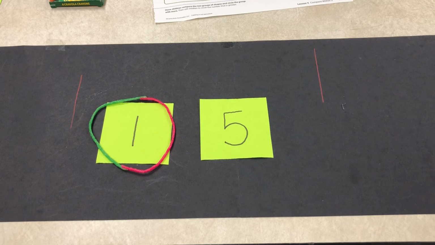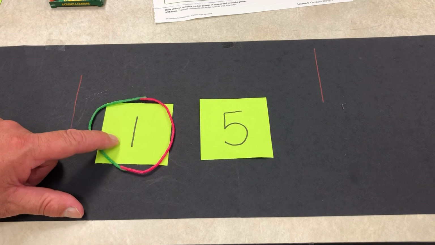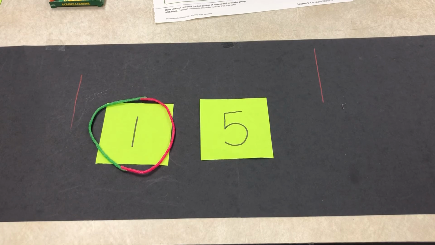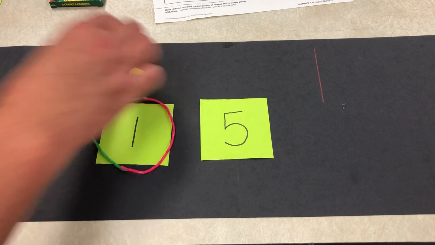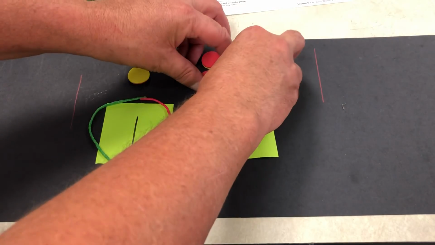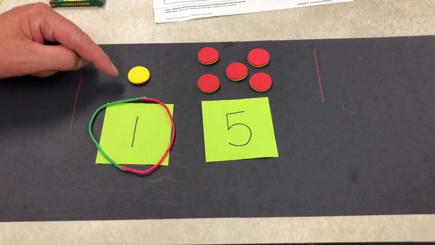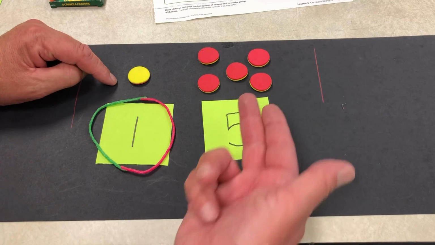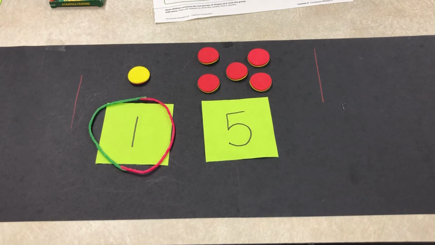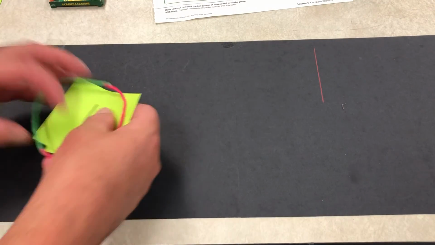Sometimes at school, it's important that I find the group that has less. 1 is definitely less than 5. If Mrs. Snyder gave me 1 candy and she had 5 candies, let me get her 5 candies. Definitely I have less or fewer than Mrs. Snyder. 1 is less.